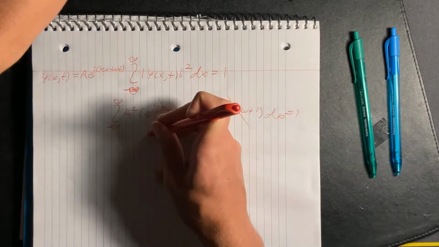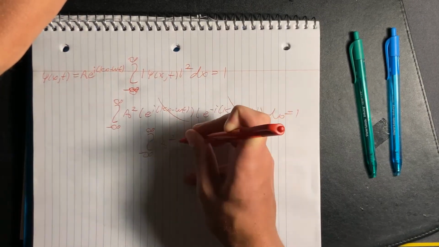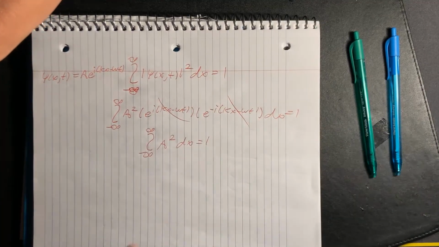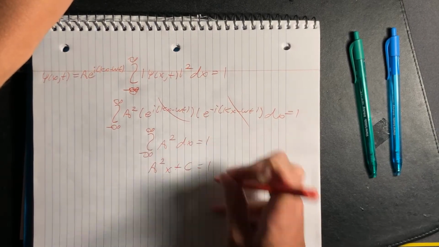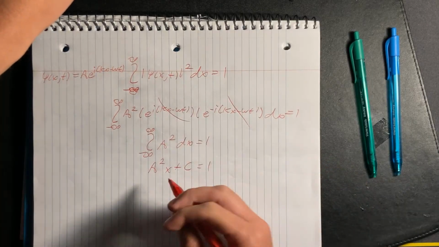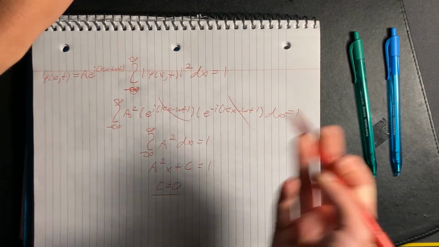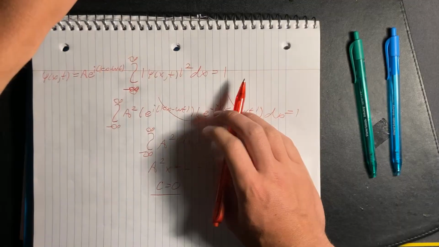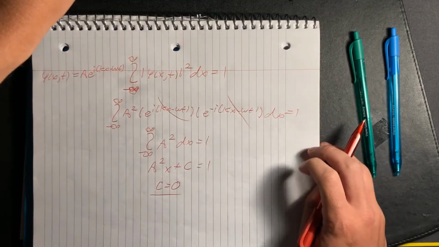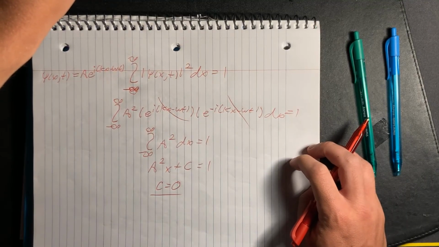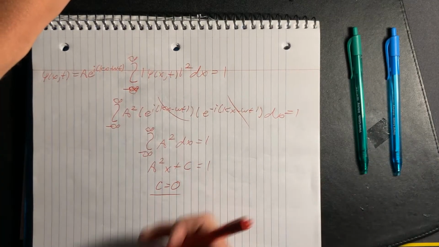And you're left with just the integral of the normalization constant squared dx equals 1. And that is going to become A squared x plus constant C equals 1. Now, in physics, that constant C is literally just thrown out, so it just equals 0. We just exempt it entirely. It's just not included, because it would throw off the proportion, like the offset of where the equation actually is, where the particle actually is. It's just not necessary. So in quantum physics, you get rid of the constant C.